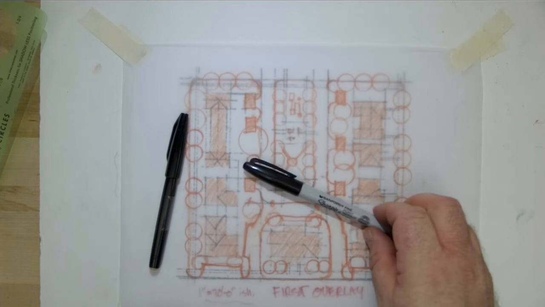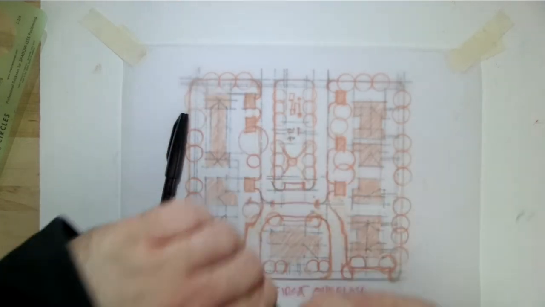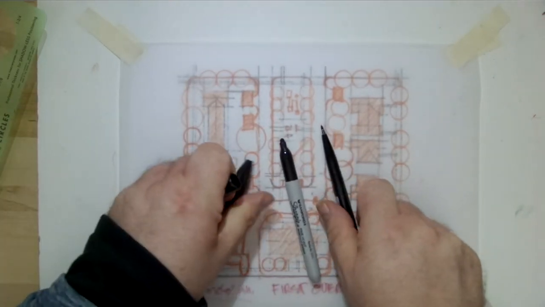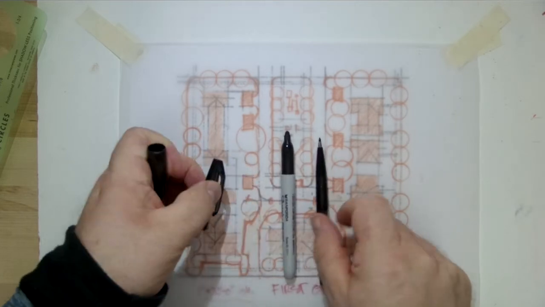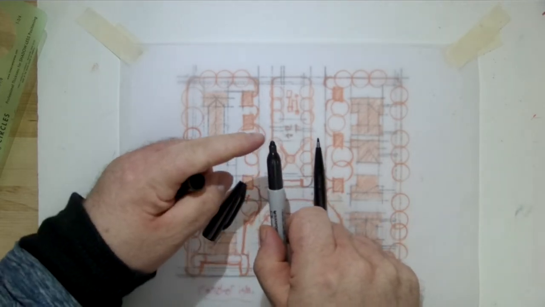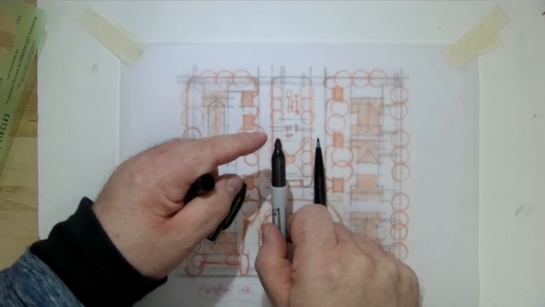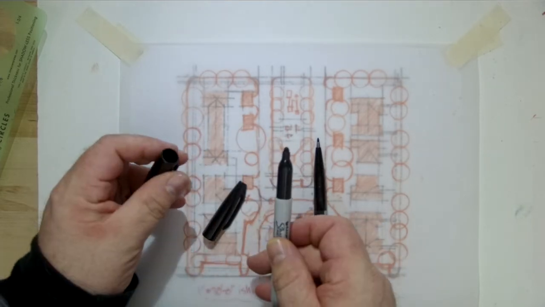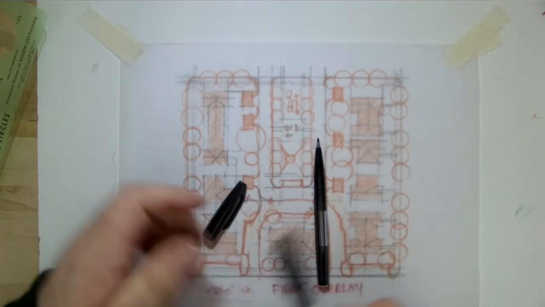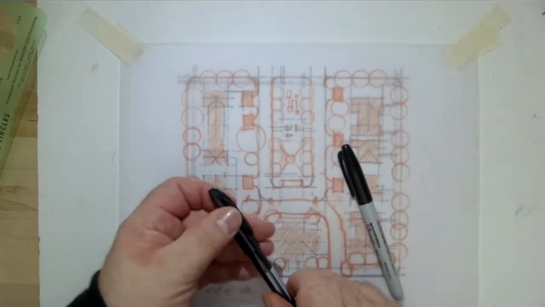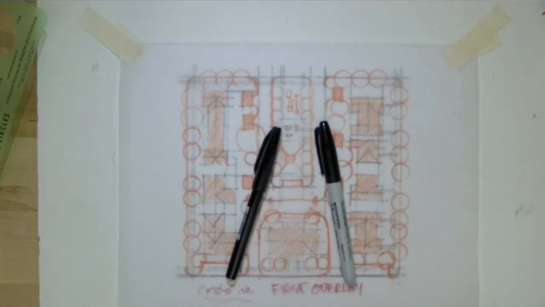The Sanford Sharpie fine point can do it, though, because it's very similar in terms of its felt tip. When it's new, I should say. This one is not new. The thing about felt tip pens is that they all wear down, and they change as they wear down and as they dry out. So those are things you have to keep in mind as these different pens age.